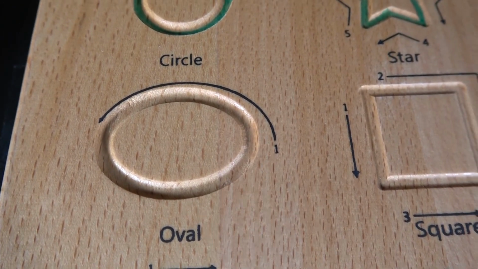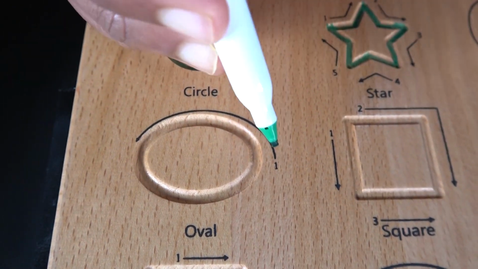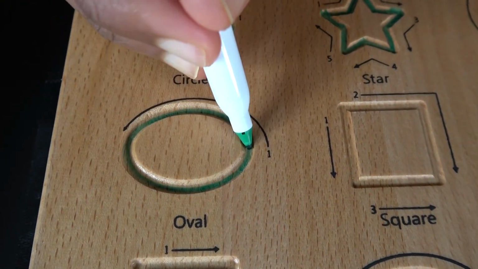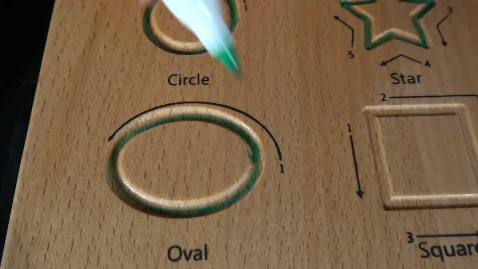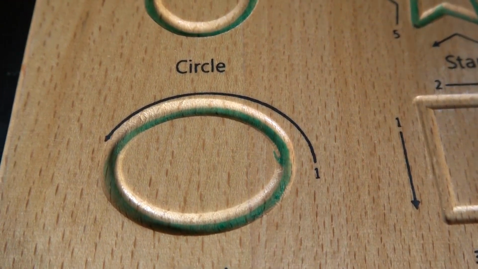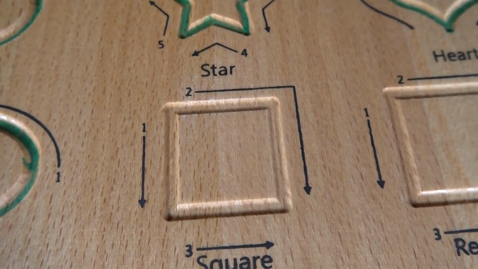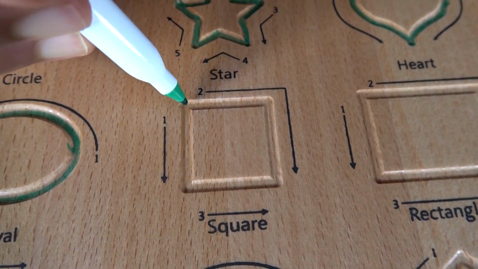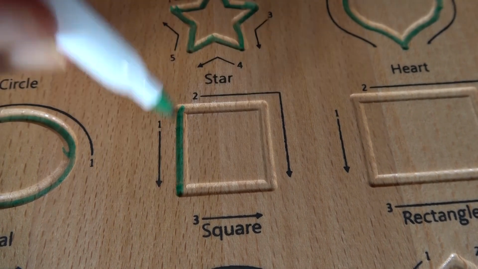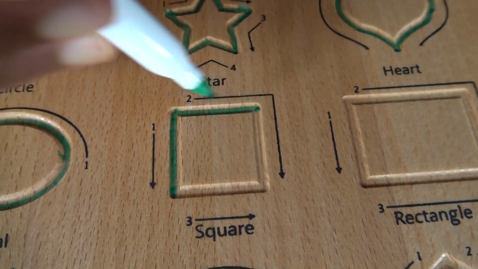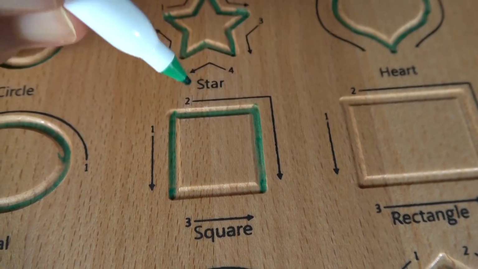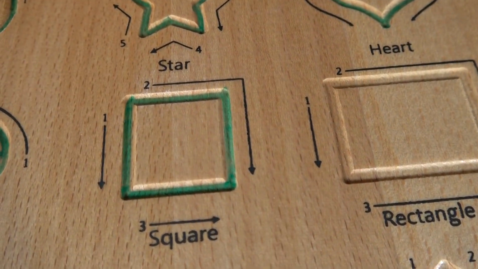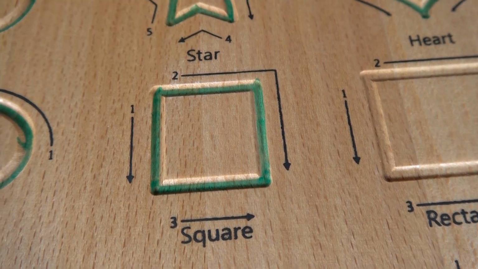Now we will draw an oval. We will start right here and make this long curve, and that is an oval. Now we will draw a square. To start, we'll go from the top to the bottom. Then we'll go like this and go down. Then to finish it off, we can go right here. That is a square.